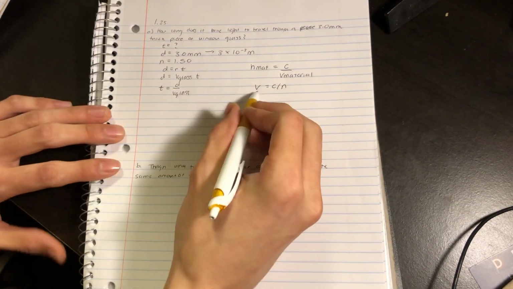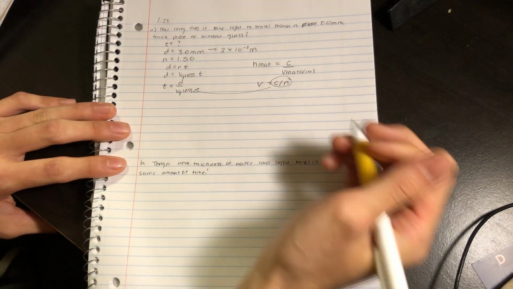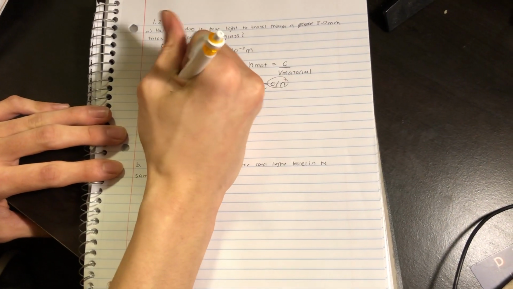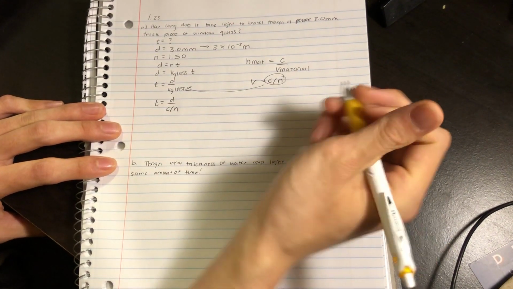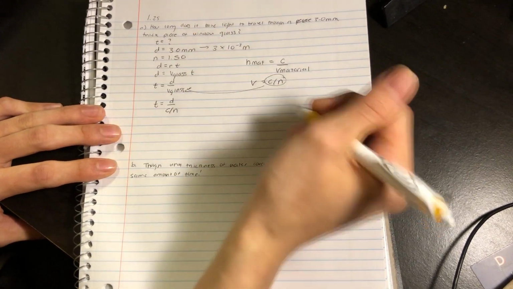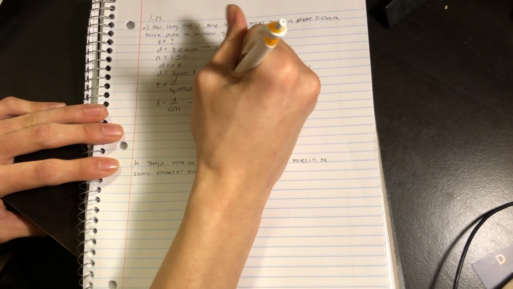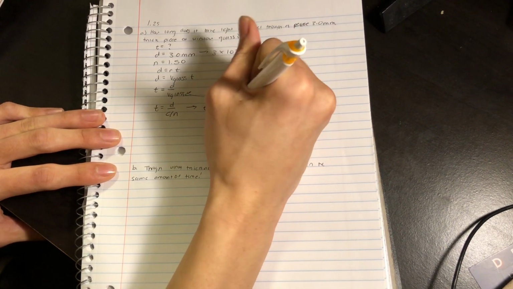Plugging that in, our new equation is t equals d over c divided by n, which, moving the n up on top, gives t equals d times n glass over c.